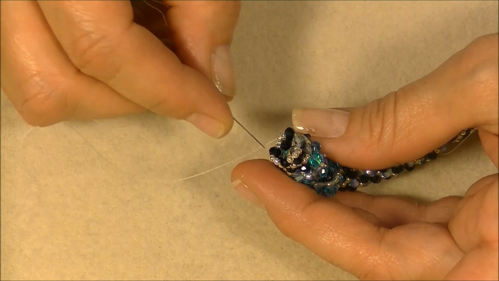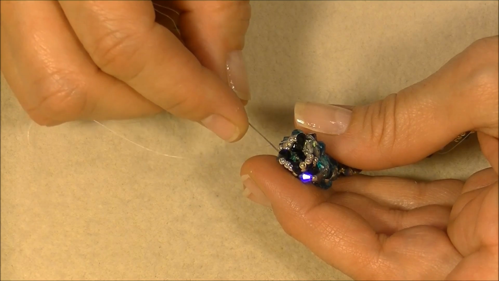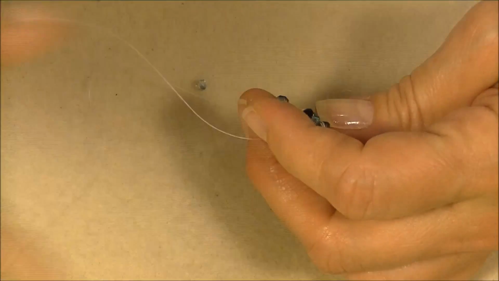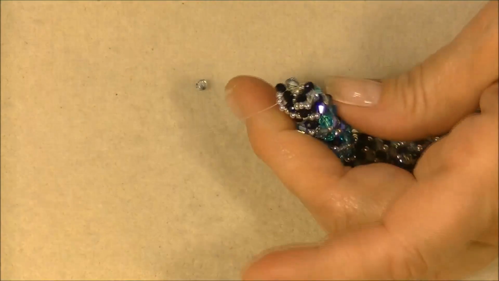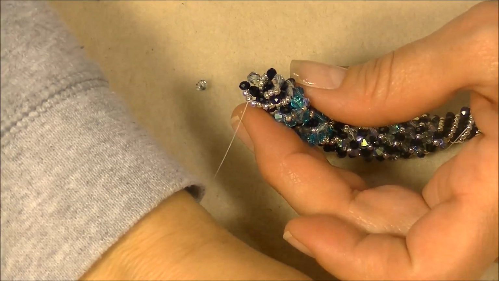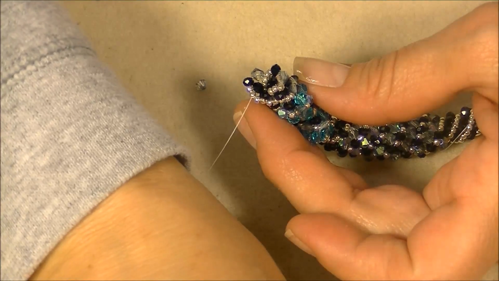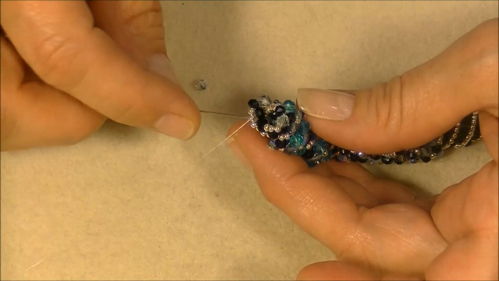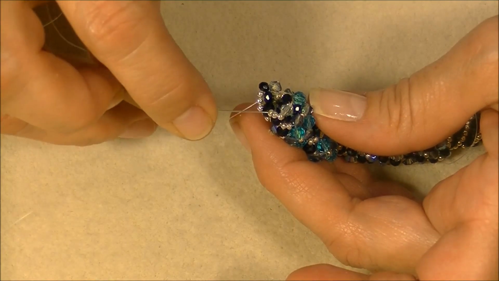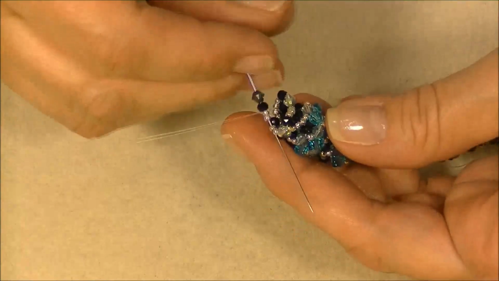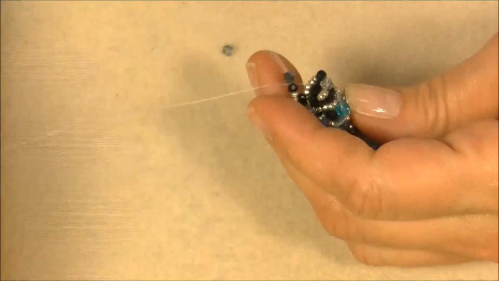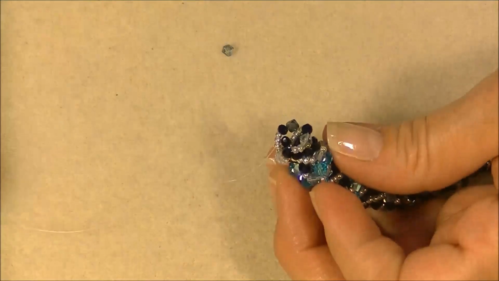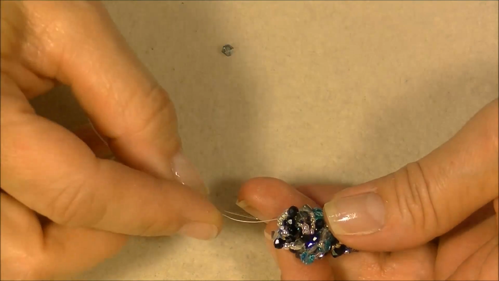Find your next big bead in your previous row, that's the rondelle, go into the 11-0 after it. And again, bicone crystal, rondelle, 11-0. Find your next big bead, go into the 11-0 after it. Now that we've gone all the way around once, start our next row. Our big bead is now the bicone crystal.